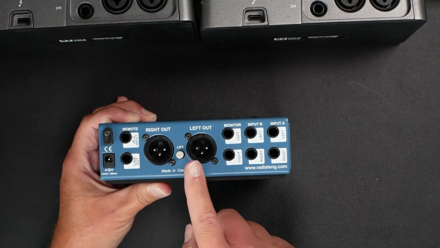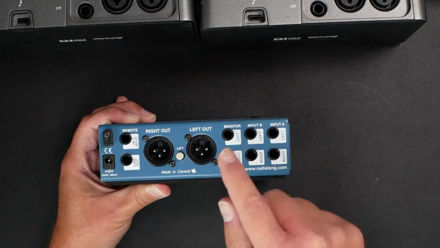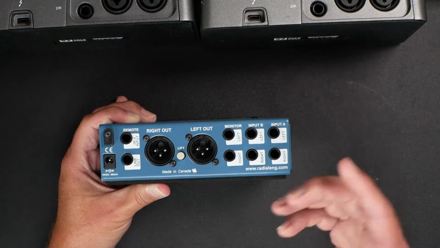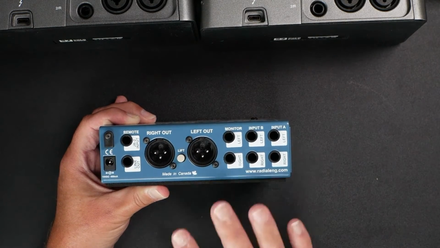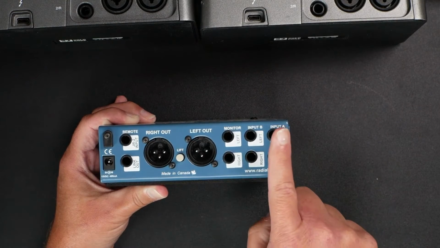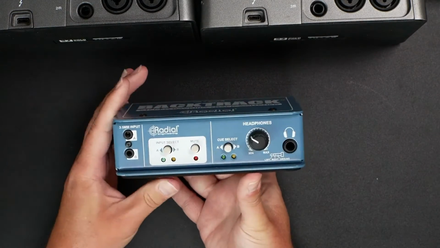And then we would send our outputs from the Backtrack here. Again, if we're processing just vocal, we can do left, left, and our output would come out of left out. If we're doing stereo signals, then again, stereo signal here, stereo signal here. Now, what's great about this is that means I can only hear input A or input B one at a time. But let's say that we need to switch between those.